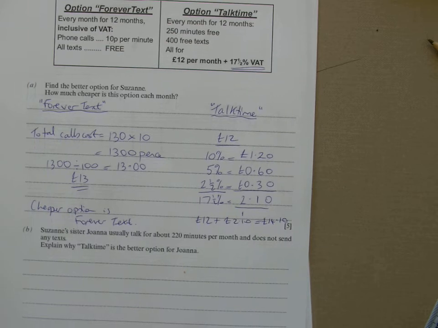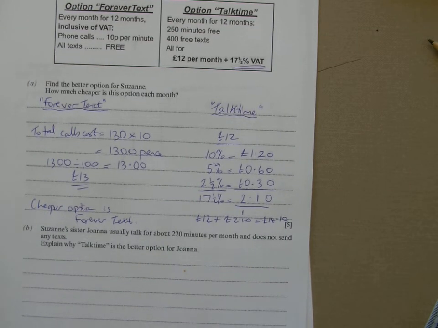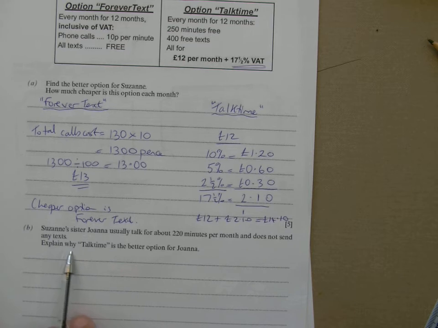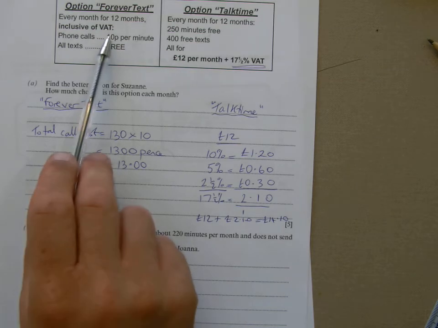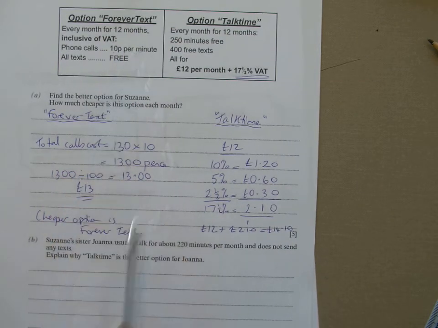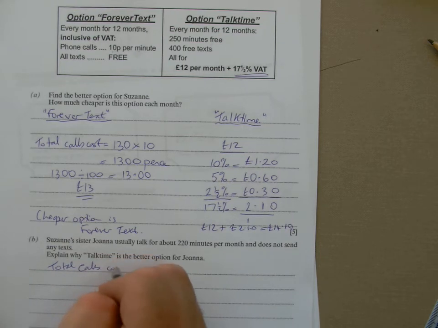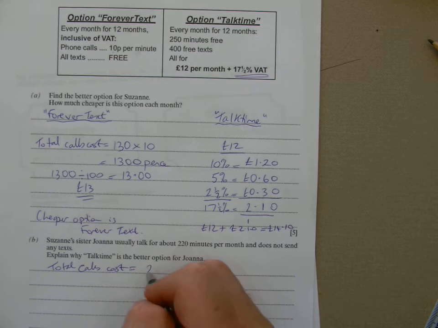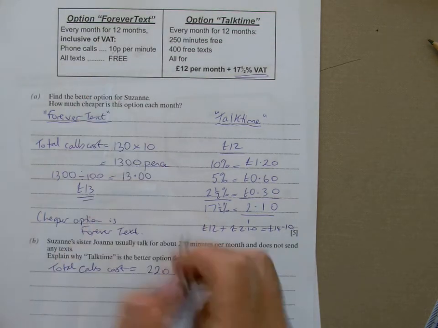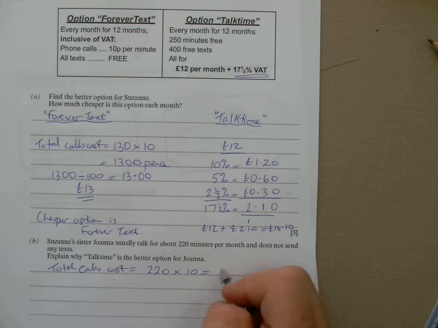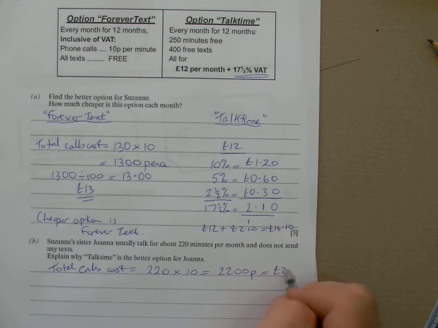Part B then, Suzanne's sister Joanne usually talks for about 220 minutes per month and does not send any text. Explain why talk time is a better option for Joanna. Well, if she's talking for 220 minutes, think about how much that will cost. It's 10 pence per minute. So the total calls cost will be, well, it's 220. And each minute is 10 pence. So if I times that by 10, that would be 2200 pence, which would be £22.